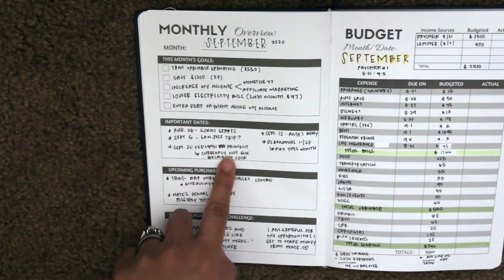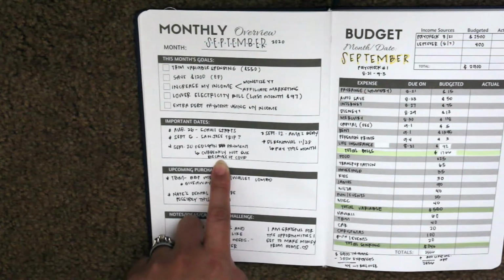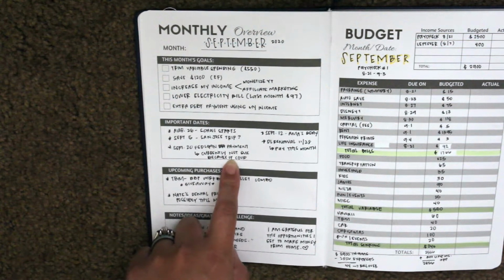September 20th. This is just a reminder for myself. So right now, I think until December, there's nothing due for student loans due to COVID.